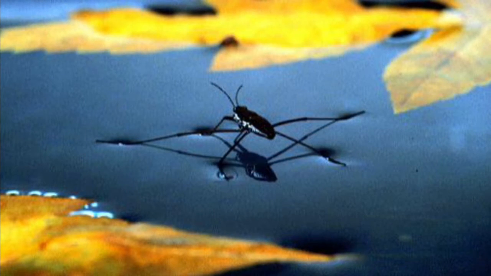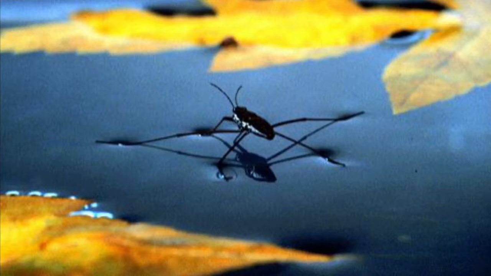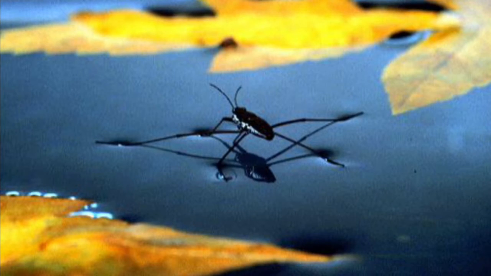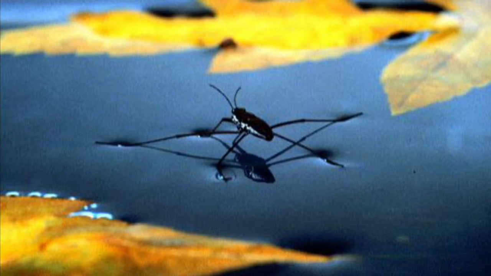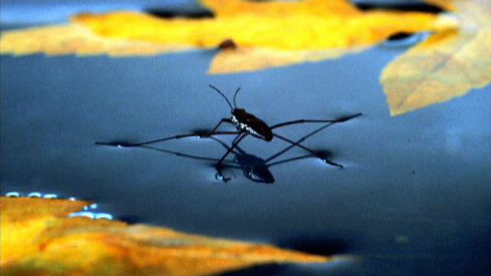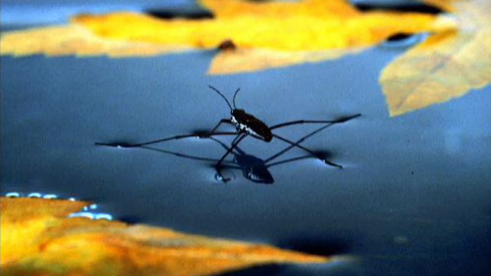Surface tension. Water also has surface tension, a force caused by the attraction between the molecules. It makes the top of water act like an elastic sheet, so things like leaves can float on top or some bugs can walk on it.